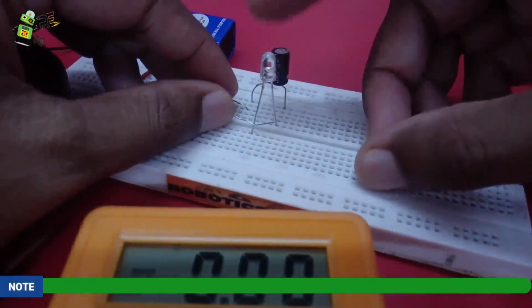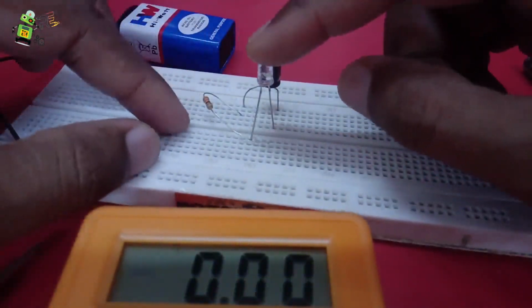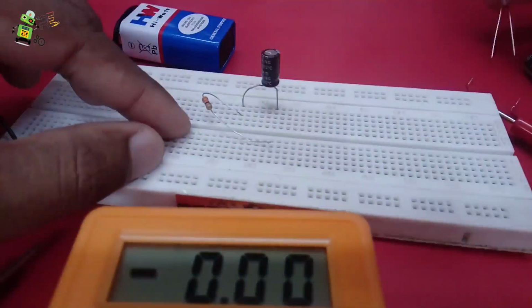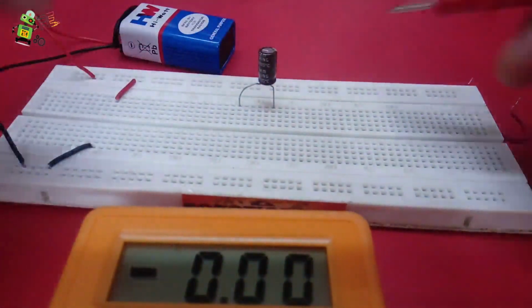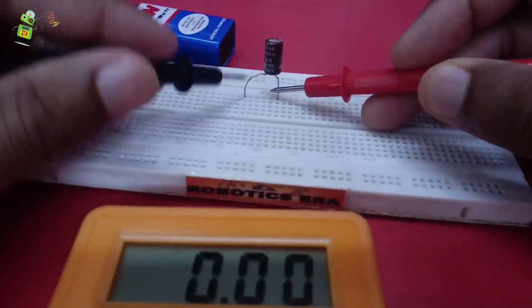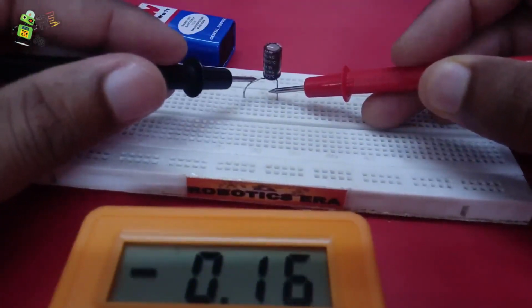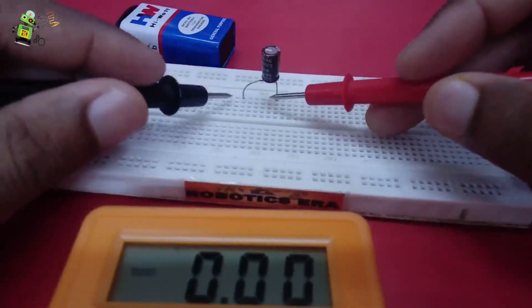Because of this capacitor, the LED got the current and is showing the value. Now if I remove these components and again check with the multimeter the value of the capacitance, it will not show that value. It is very low, showing the minus sign because I have reversed the probes.